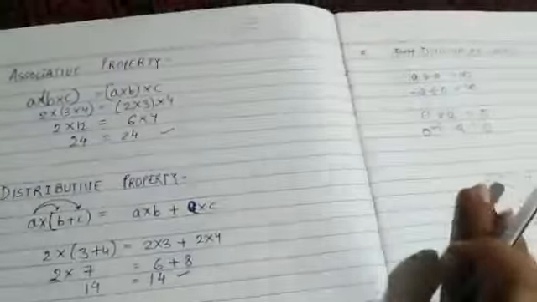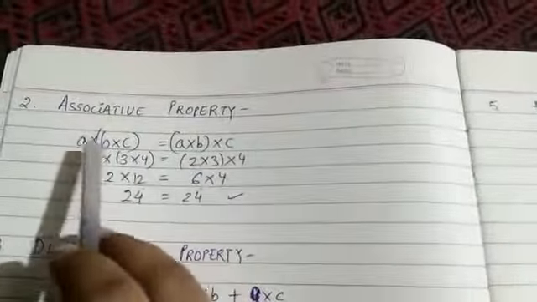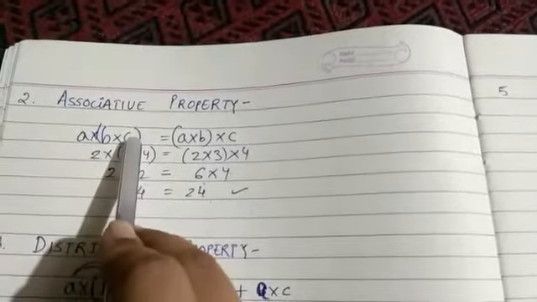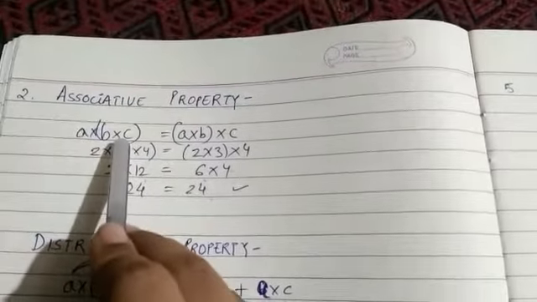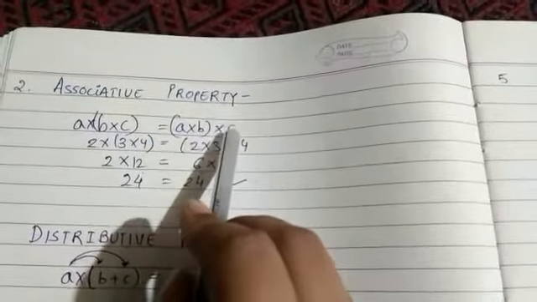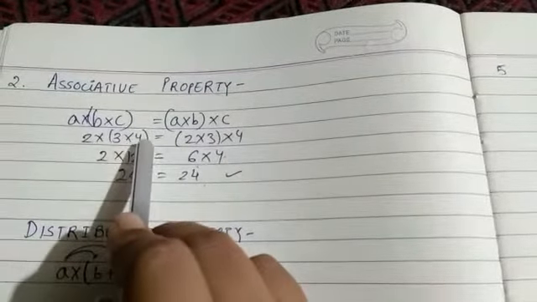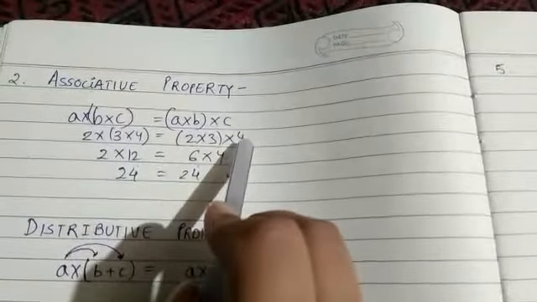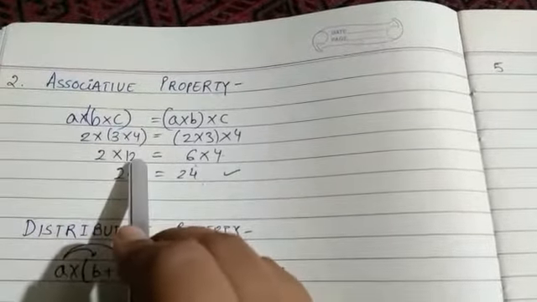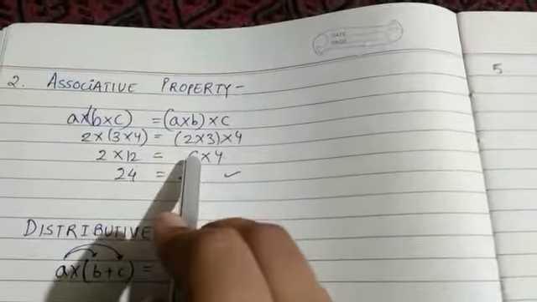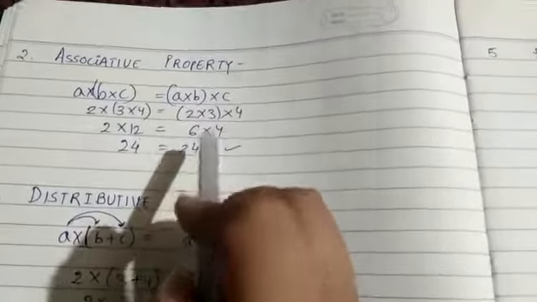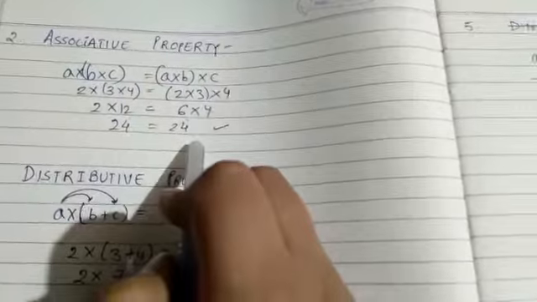The second property is the associative property. A cross B cross C. We are putting the brackets on the last two digits, and here we are putting the brackets on the first two digits. 2 into (3 into 4) is equal to (2 into 3) into 4. Here what do we do? We solve the bracket first. 4 3s are 12 and 3 2s are 6 here. So 12 2s is 24 and 6 4s is also 24. That means the associative property also holds here.